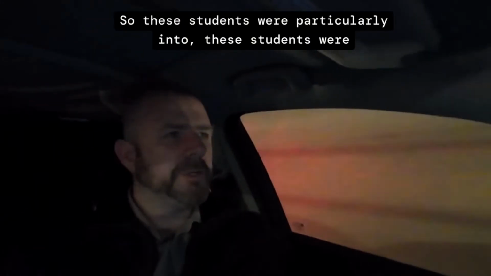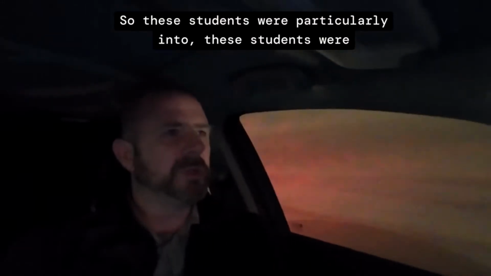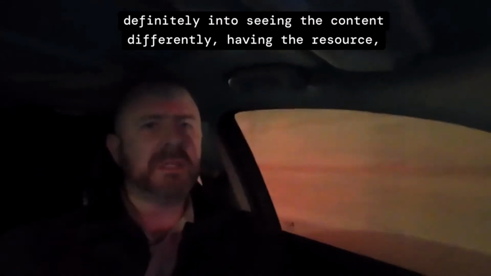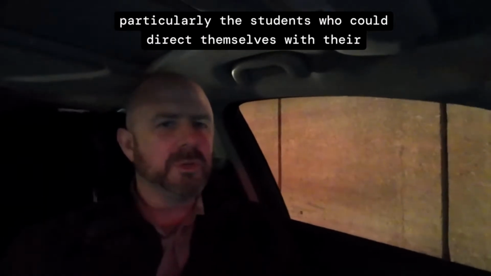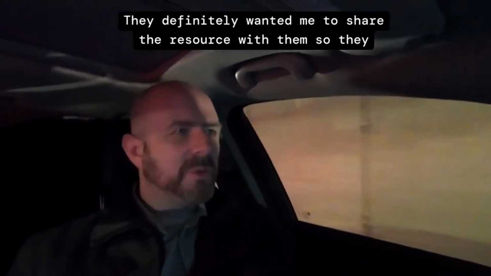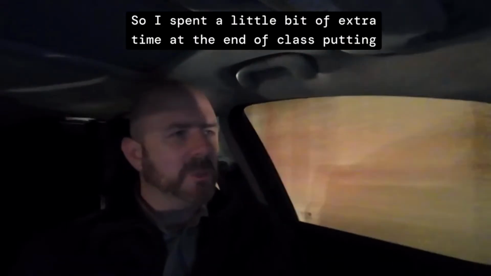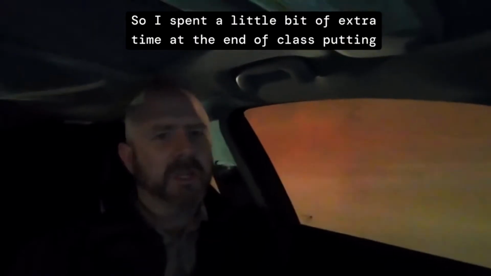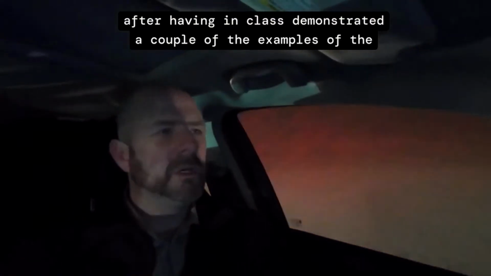So these students were definitely into seeing the content differently, having the resource, particularly the students who could direct themselves with their learning. They definitely wanted me to share the resource with them so they could go through it. So I spent a little bit of extra time at the end of class putting the links together for them, after having demonstrated a couple of the examples of the code in class.